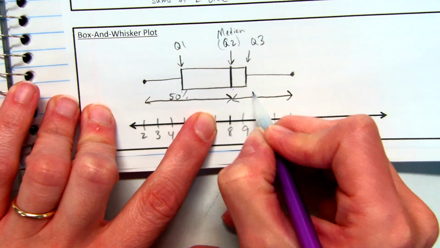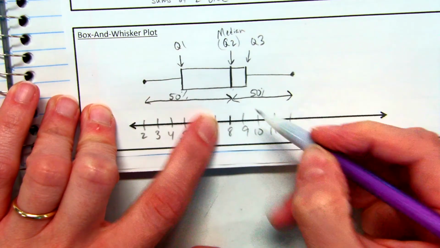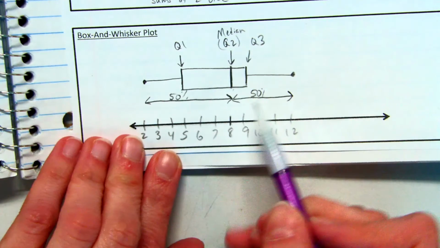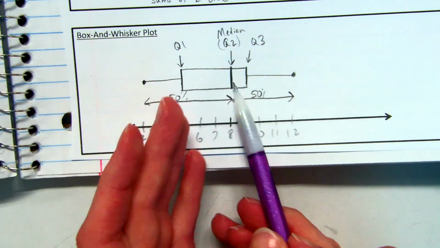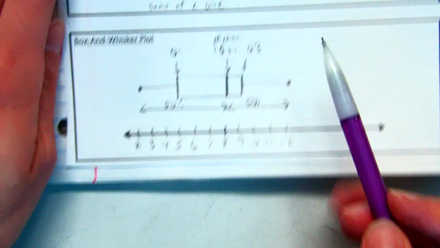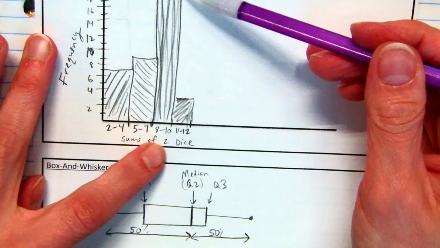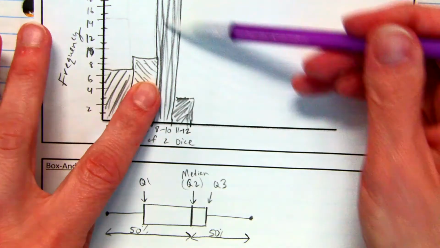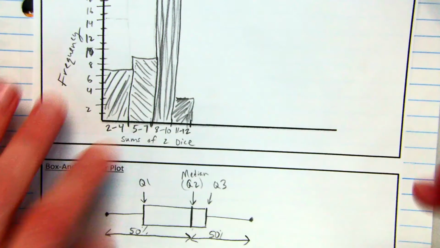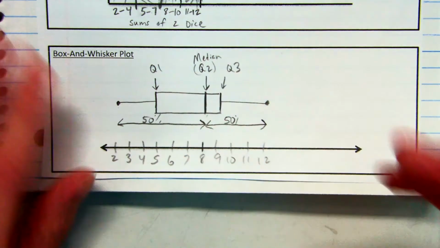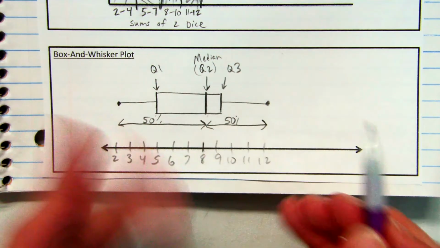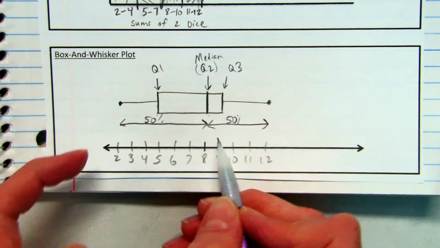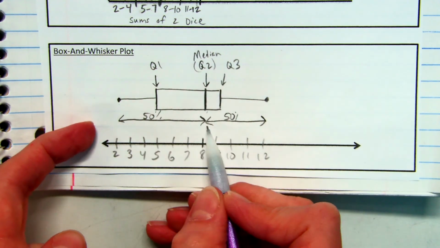The other 50% of my data is between 8 and 12. And so you can see that it's moved a little bit this way. If you think about what this looked like here, we had more numbers on this right-hand side. That 8 through 10 especially was really big. So 50% in this little space between 9 and 12, and the other 50% is more spread out over here.